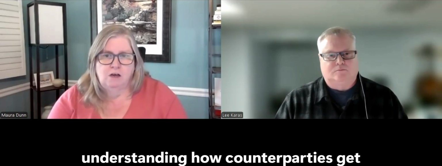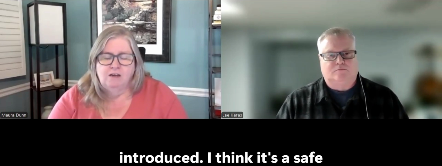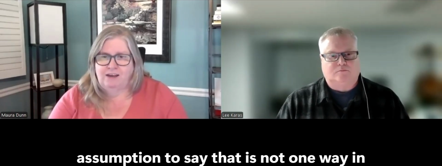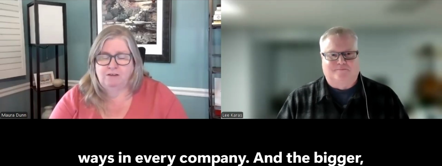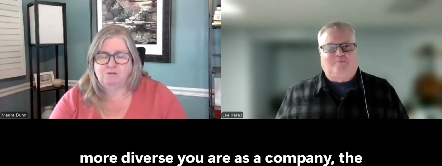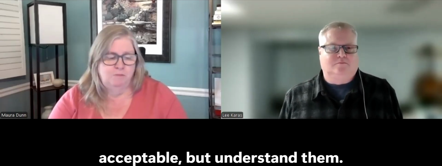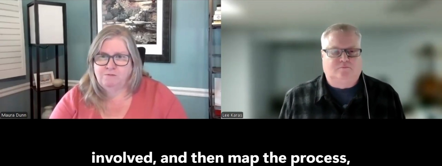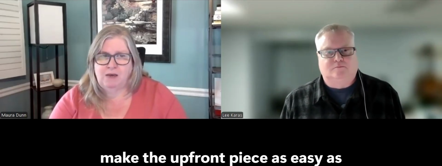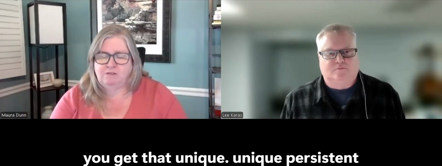So understanding how counterparties get introduced. I think it's a safe assumption to say that is not one way in every company. It's going to be multiple ways in every company. And the bigger, more diverse you are as a company, the more ways you're going to have that are acceptable. But understand them, understand what other systems are involved, and then map the process, make the upfront piece as easy as possible to get you to the point where you get that unique persistent ID.